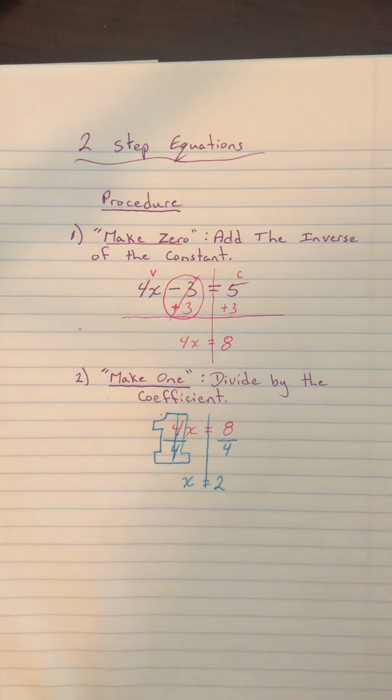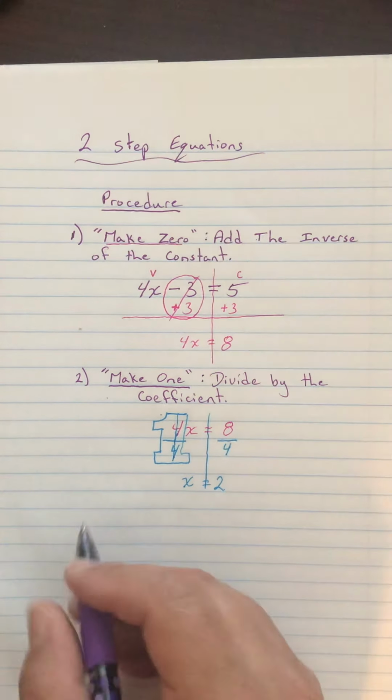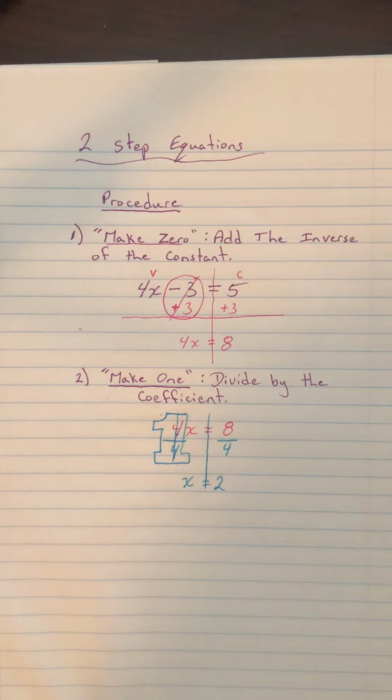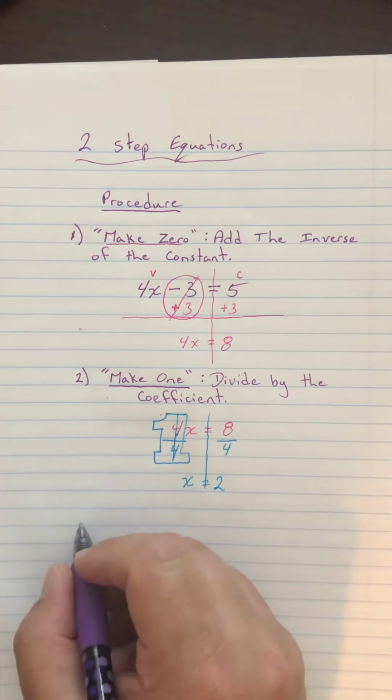Okay, so we have to be careful of our rules for integers. When we're multiplying, when we're dividing, we have to watch our signs. We have to know exactly what they're doing so that we can end up with the proper answer, obviously.